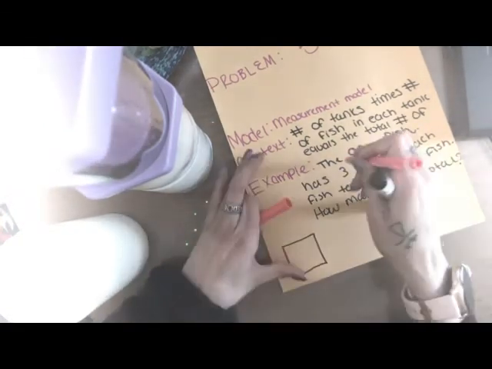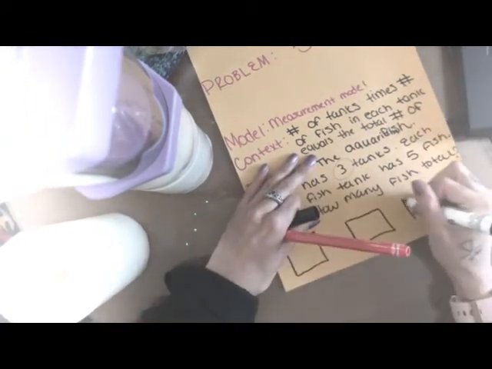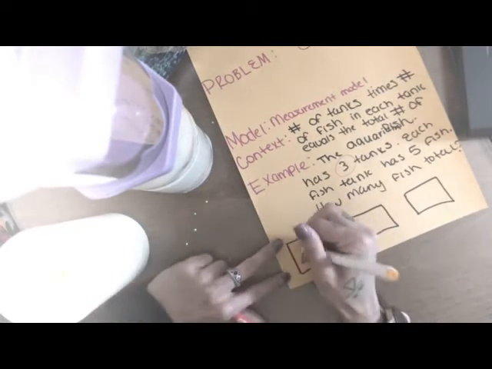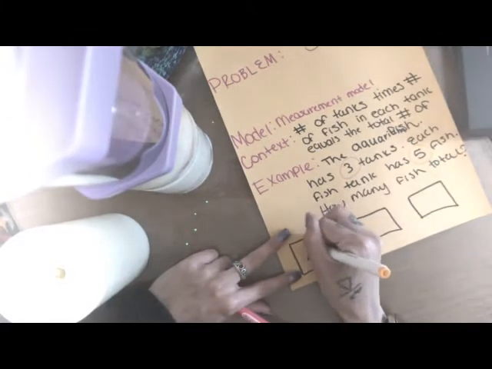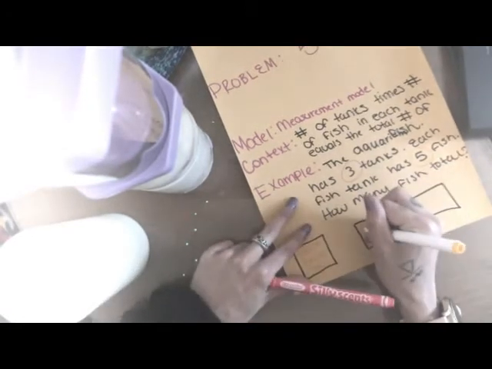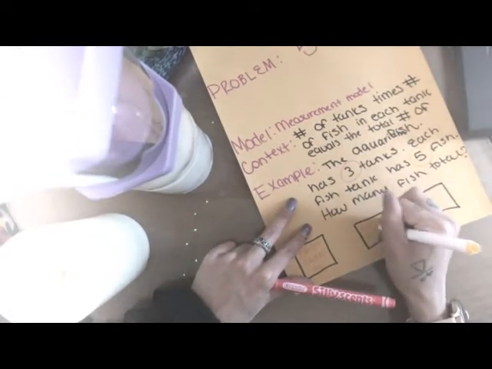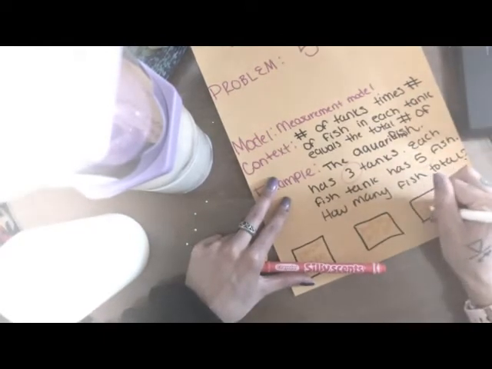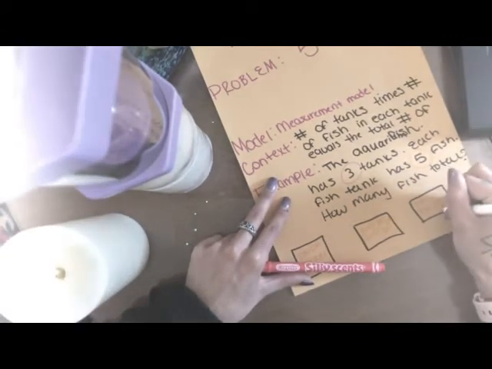We have 3 tanks: 1, 2, 3, and we would draw our 5 fish inside each tank. 1, 2, 3, 4, 5. 1, 2, 3, 4, 5. 1, 2, 3, 4, and 5.